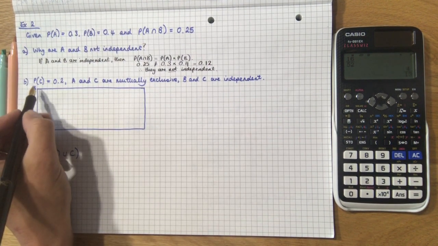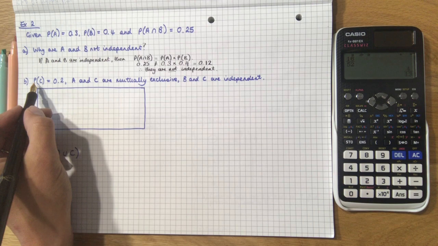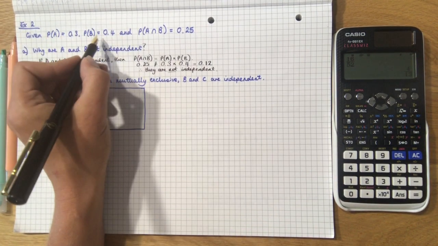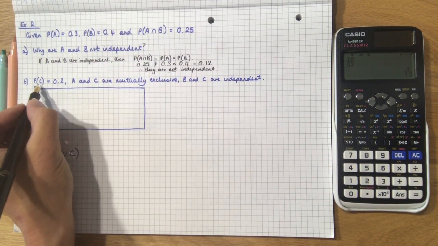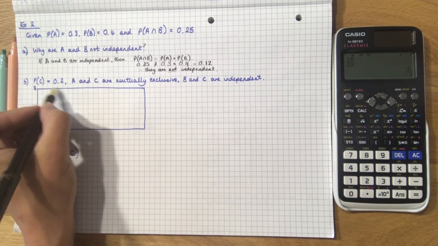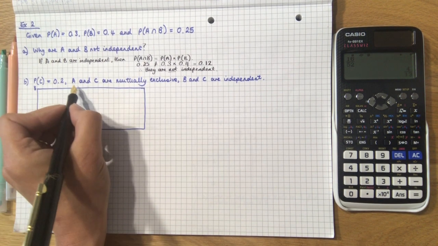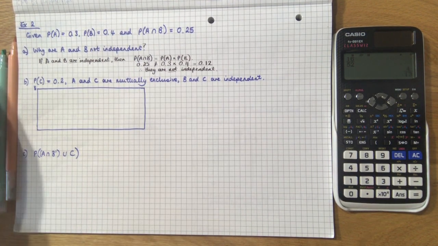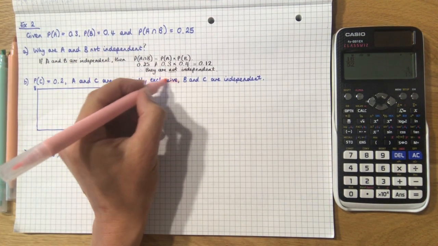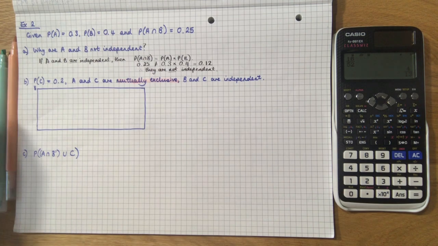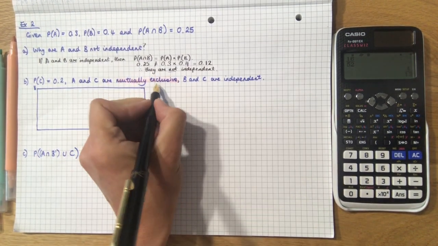Let's look at part B. We've got to draw a Venn diagram to illustrate the events A, B, and also a new event C that we've had introduced, and the probability of C is 0.2. Now, to help us do this, we're told that A and C are mutually exclusive. That means that they can't happen at the same time.